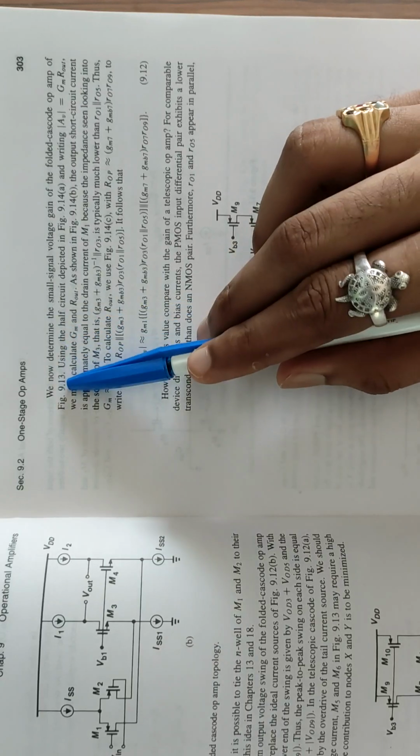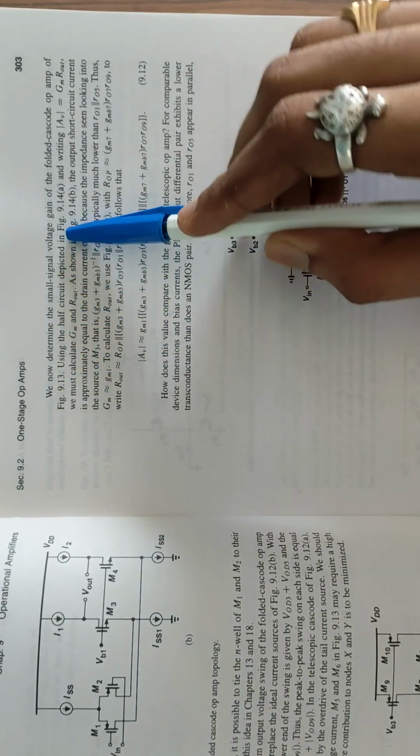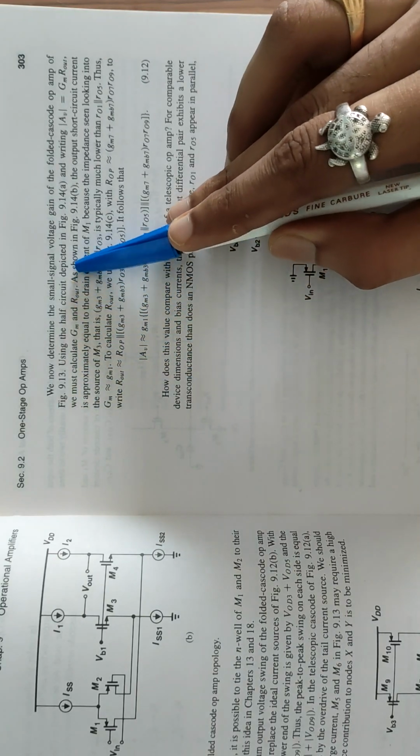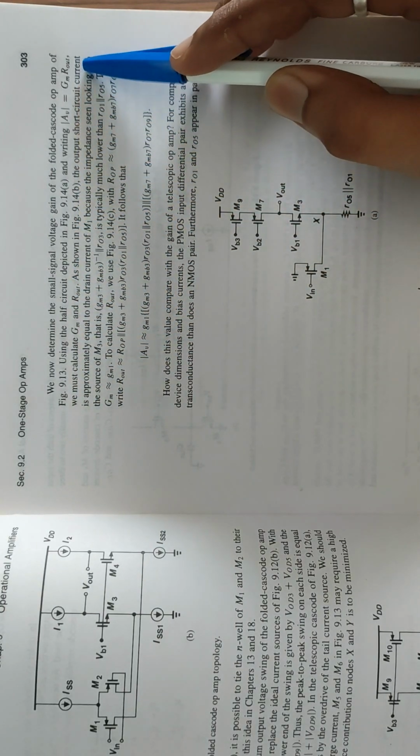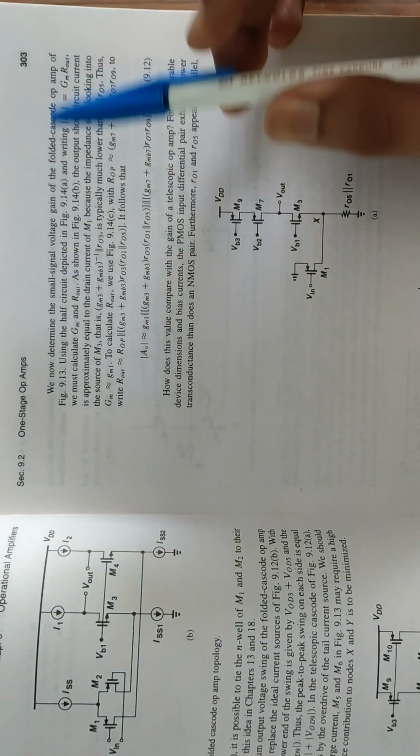Now we determine the small signal voltage gain of the folded cascode op-amp in the figure using the half circuit depicted in figure A, writing |AV| equal to Gm Rout.